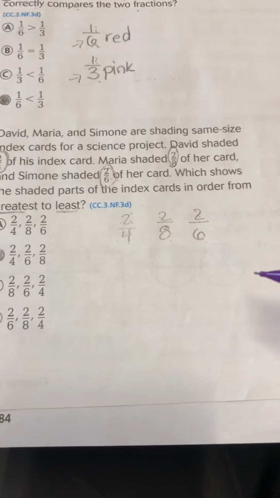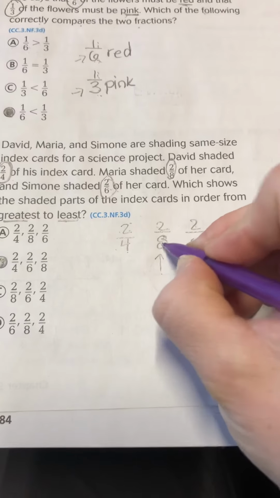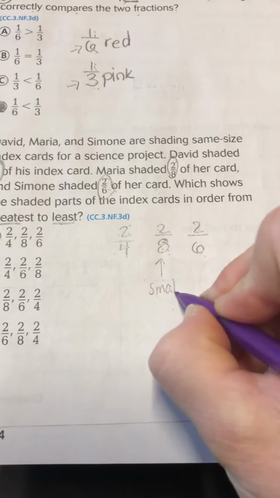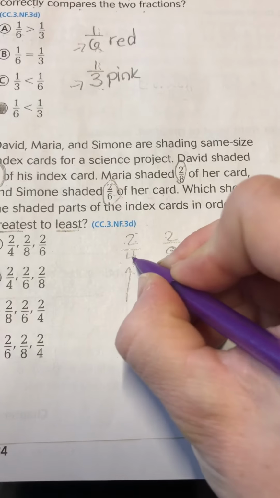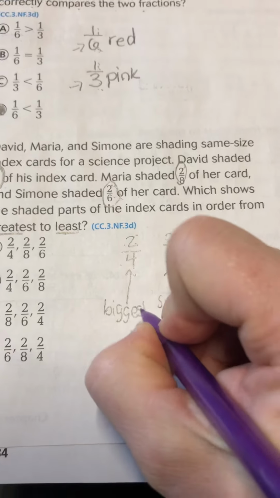So I'm going to think about it for a minute. I'm going to remember that the bigger the denominator, the smaller the piece. So I'm going to make a guess that that is going to be my smallest. And since this is the smallest number, those pieces are going to be the biggest. And then I'm going to double check it with my fraction strips.